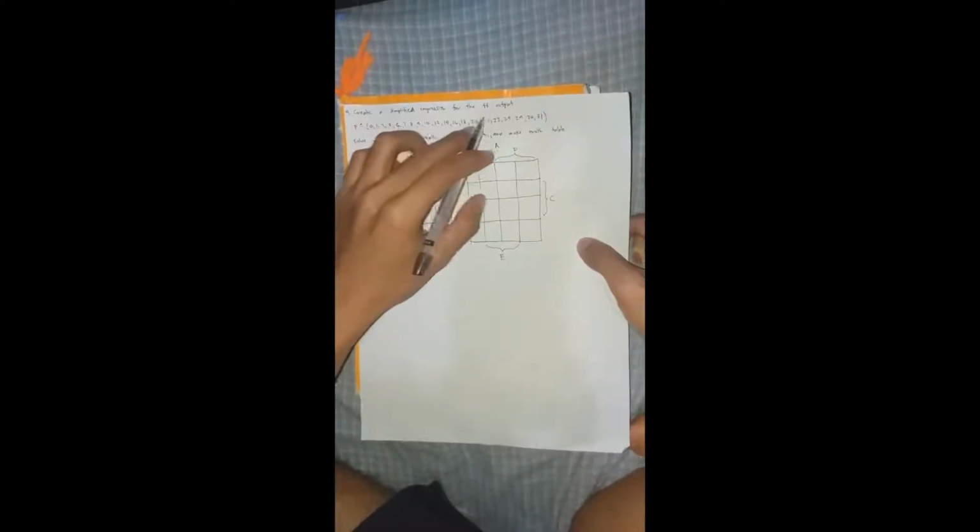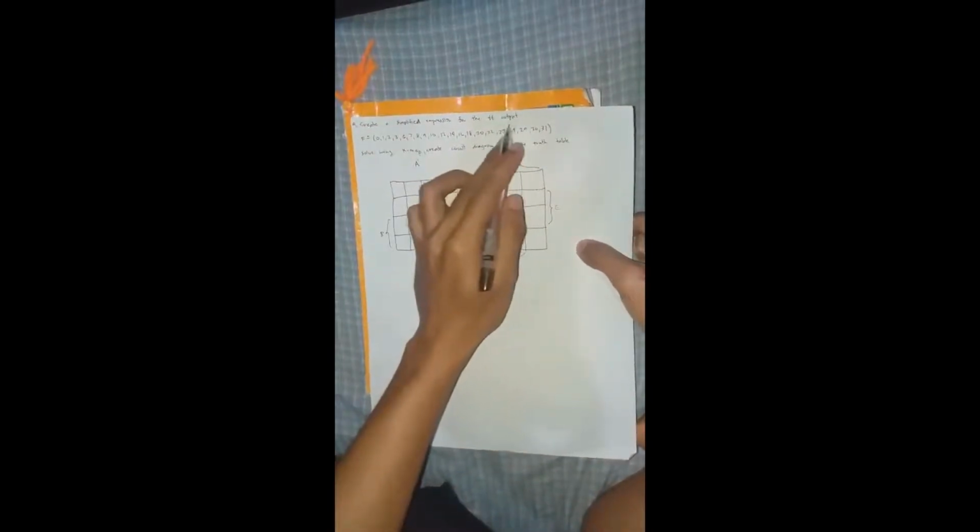Okay, moving on to question number 4. Here it states, create a simplified expression for the following output. So here we have a function. The output here means that the output of the function is a logic one.